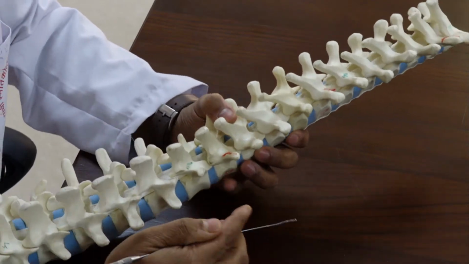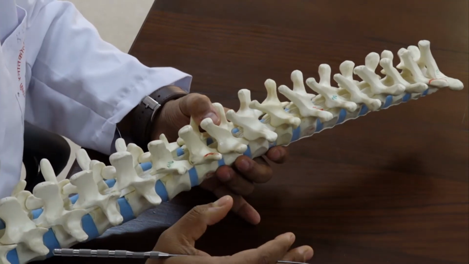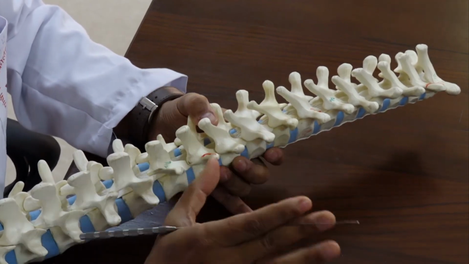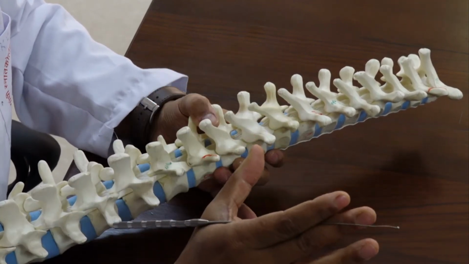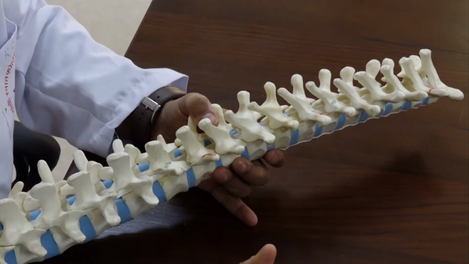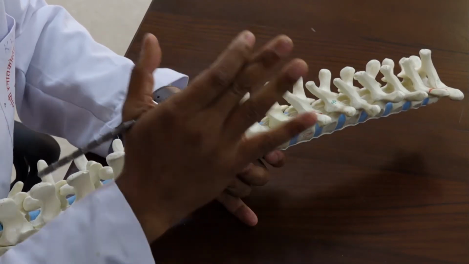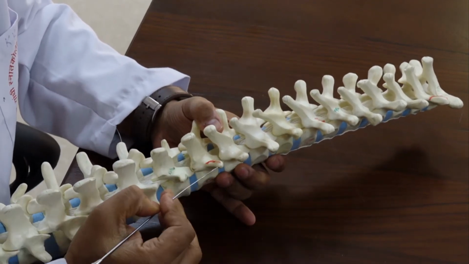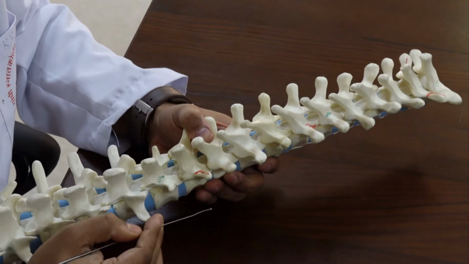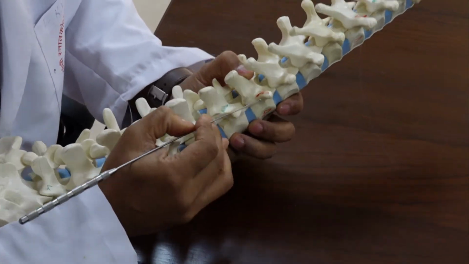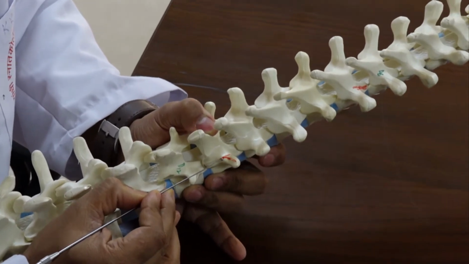Now, what are the entry points for pedicle screw insertion? As I said, it will be very easy for you to understand if you divide the vertebral column into three segments. The upper third and the lower third, they have got similar entry points, and the middle segment has got a different entry point. So I'll first explain for the upper third and the lower third. Now I'm right now working on D11 vertebra.